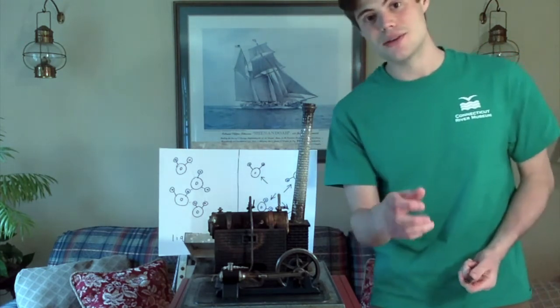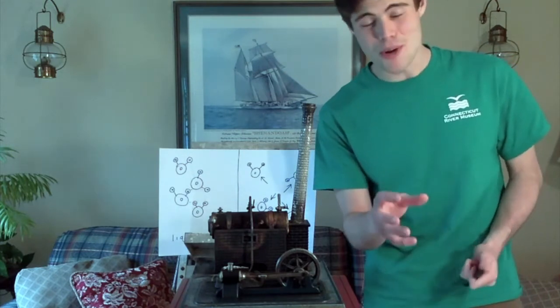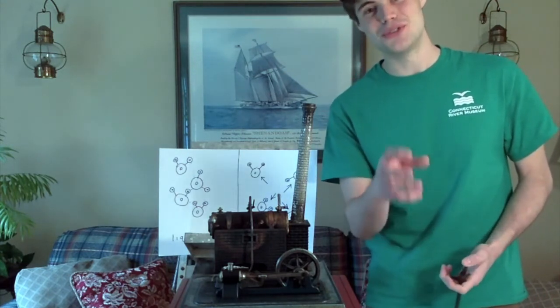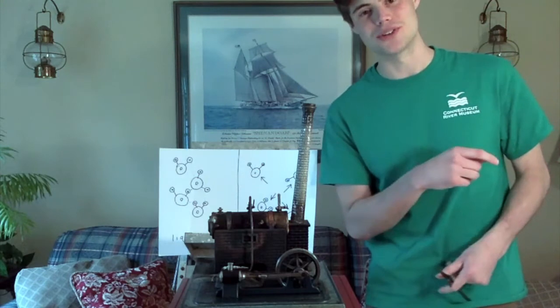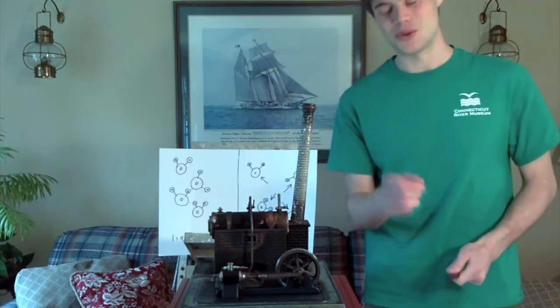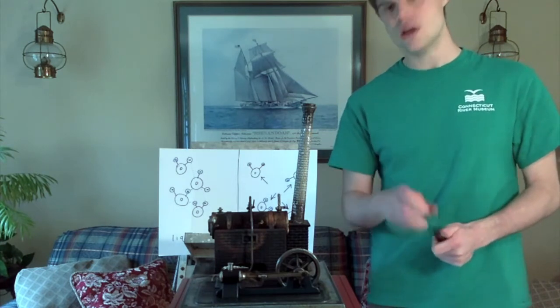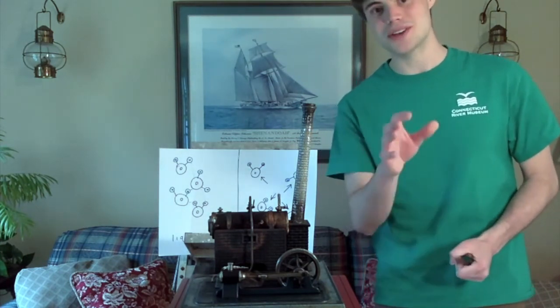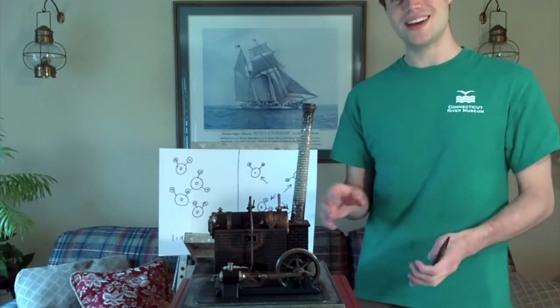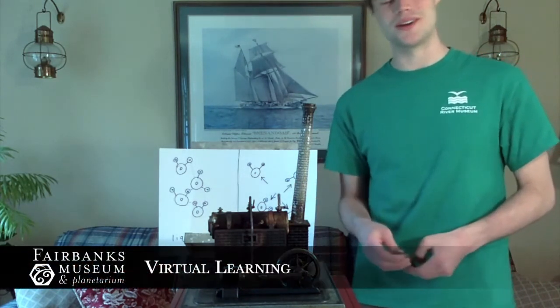And that steam engine has almost infinite fuel and water to turn into steam. So now that we've seen this steam engine in action here, let's talk a little bit about that natural steam engine, because it's much harder to see than this machine right here.